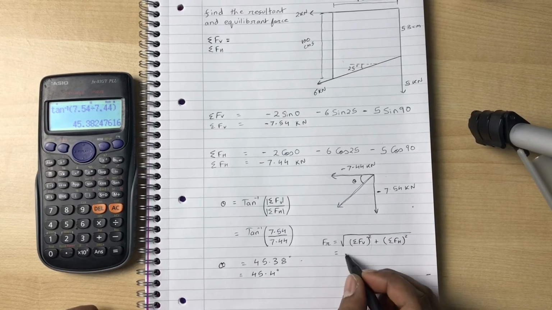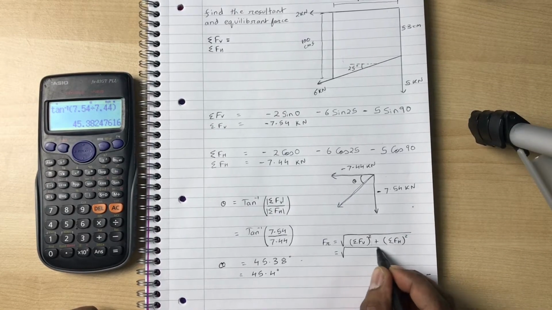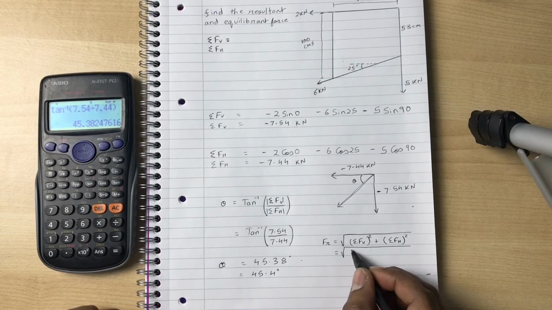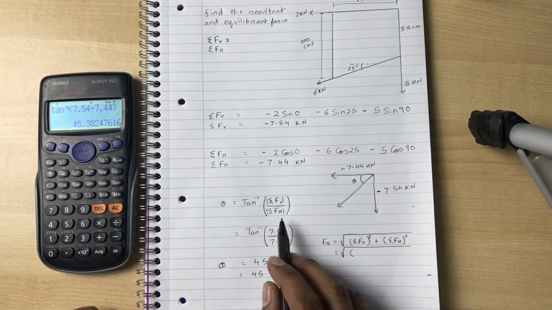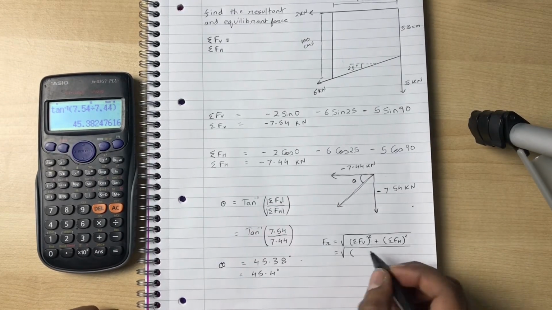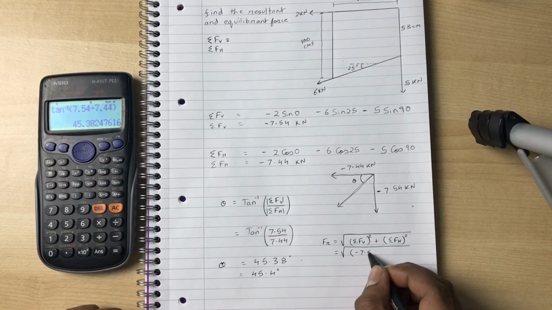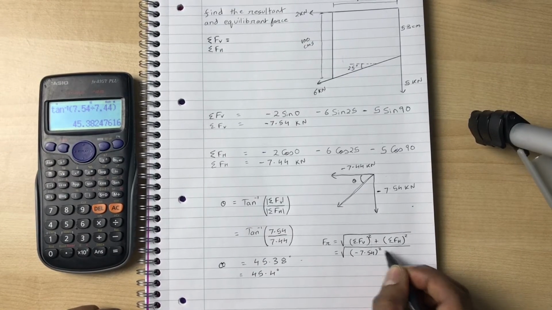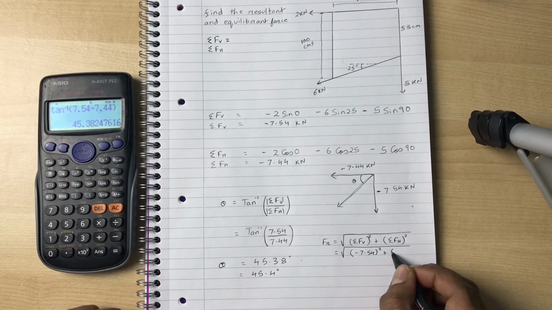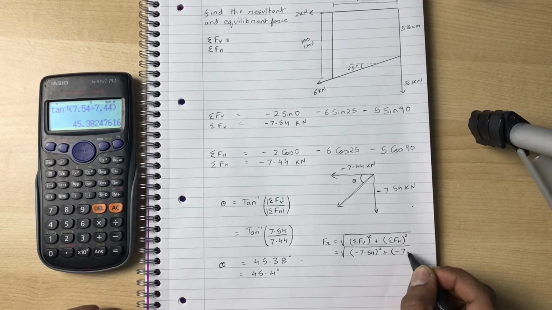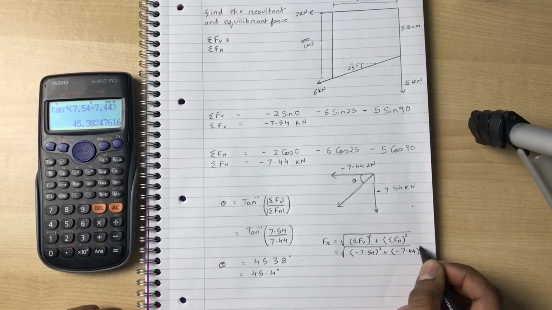So that's going to be equal to the square root of FV, which is minus 7.54, squared, plus minus 7.44 squared.